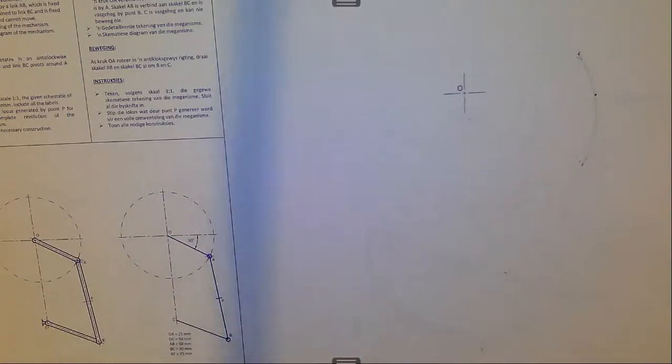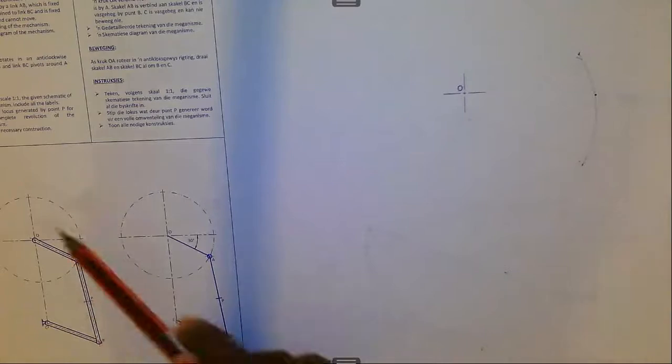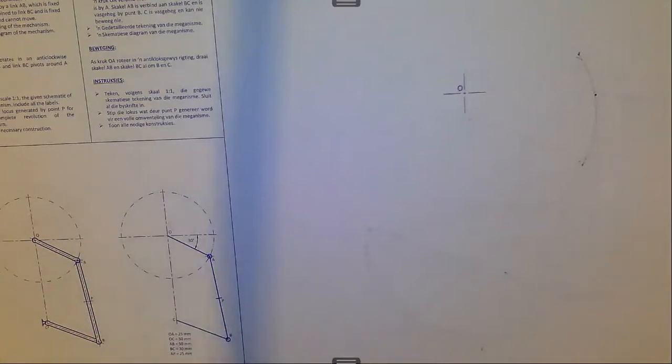A detailed drawing of the mechanism, a schematic diagram of the mechanism, this is the line drawing, which we refer to as the schematic. As crank OA rotates in an anti-clockwise direction, the movement is anti-clockwise. Link AB and link BC pivot around A and B respectively.